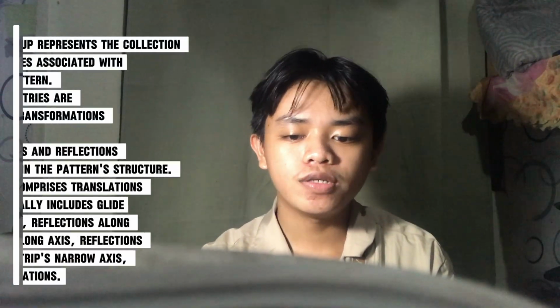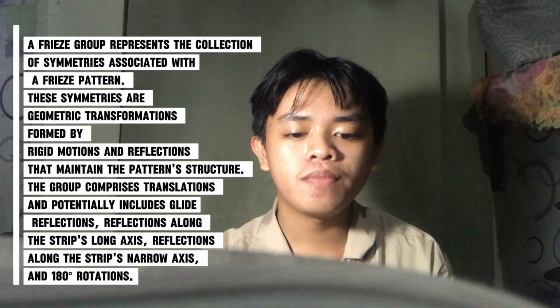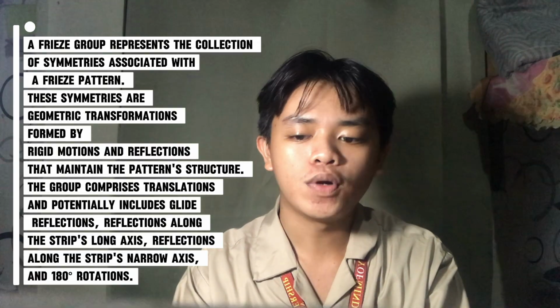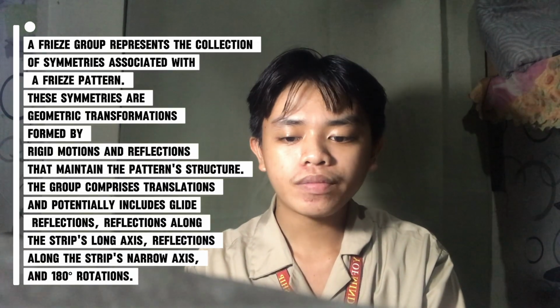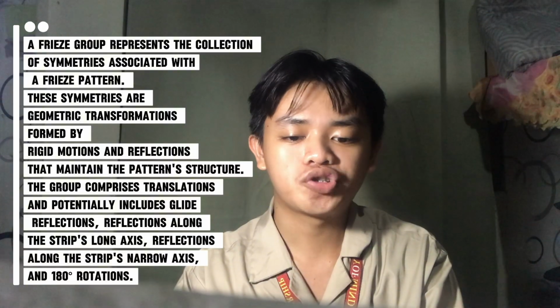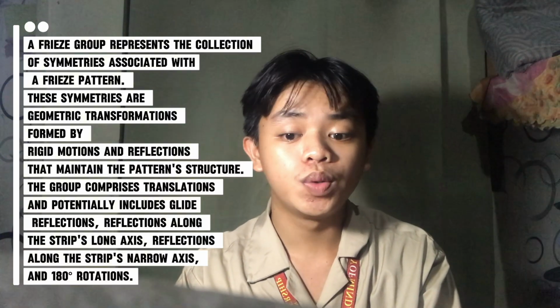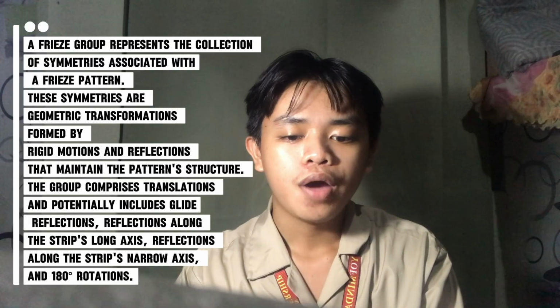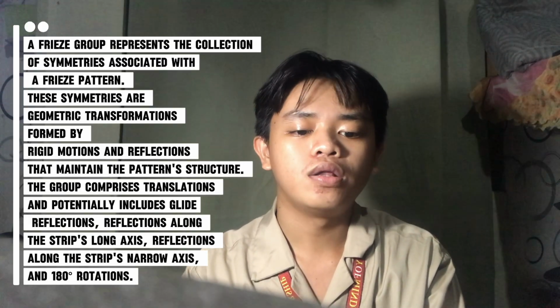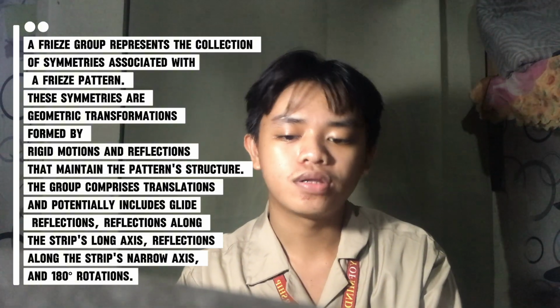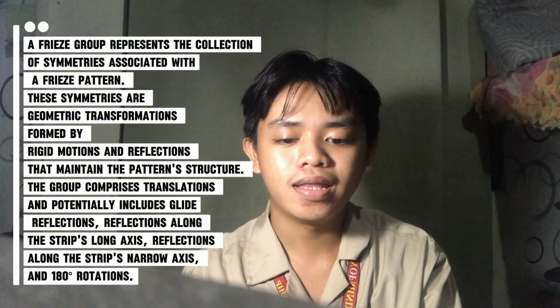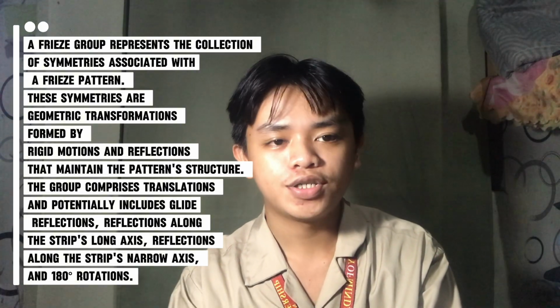A frieze group represents the collection of symmetries associated with a frieze pattern. These symmetries are geometric transformations formed by rigid motions and reflections that maintain the pattern's structure. The group comprises translation and potentially includes glide reflections along the axis, reflections along the axis, and 180 degree rotations.